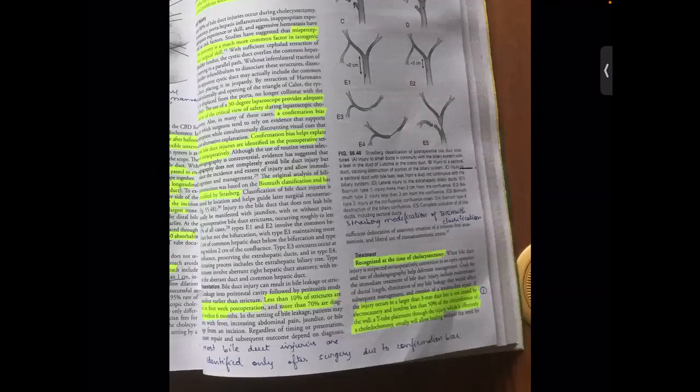So if it is diagnosed at the time of cholecystectomy, what will we do? So we have to see what type of duct it is, what is the diameter of the duct, what is the size of the defect, what is the circumference of the injury. We have to see all these parameters. So if a duct of less than 3 mm diameter is injured, but it is not caused by electrocautery, that is an important point, because electrocautery injuries will spread and cause widespread injury. So if it is not due to electrocautery, if it is a sharp cut to a duct less than 3 mm, we can ligate it.